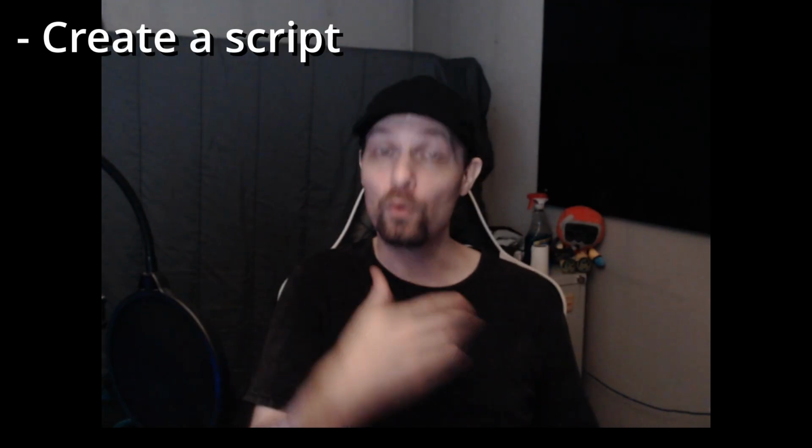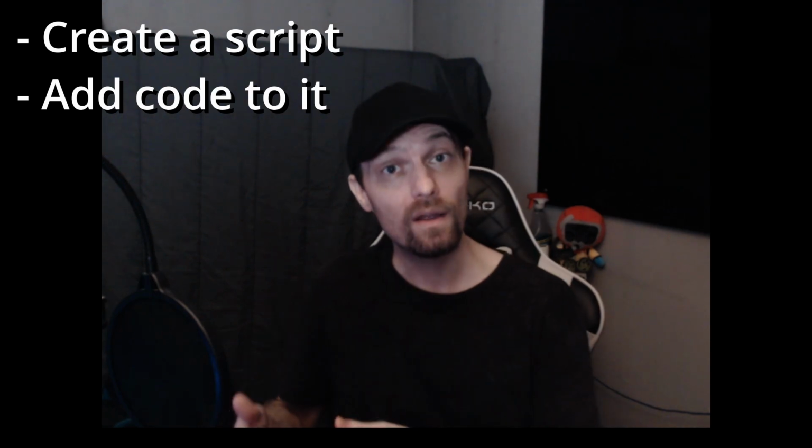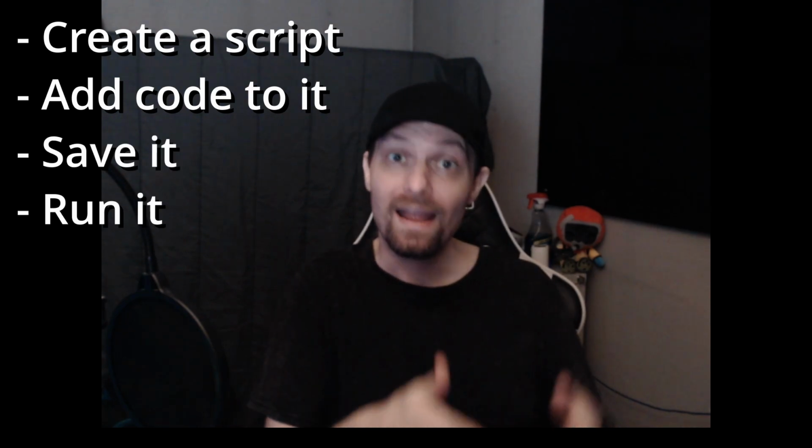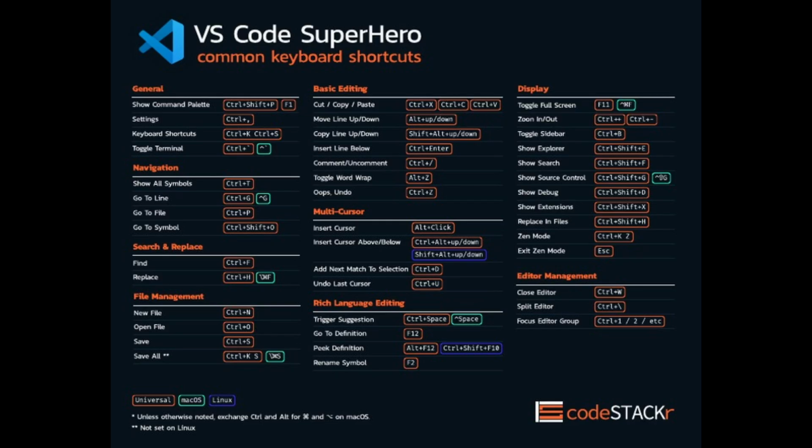We're going to talk about making that first script. We're going to create a script. We're going to add code to it. We're going to save it, run it, and then exit out of it. We're going to go through the whole script lifecycle. And not only are we going to do that, but I'm also going to teach you shortcuts for all of those steps. So that way you're not just navigating around with your little mouse.